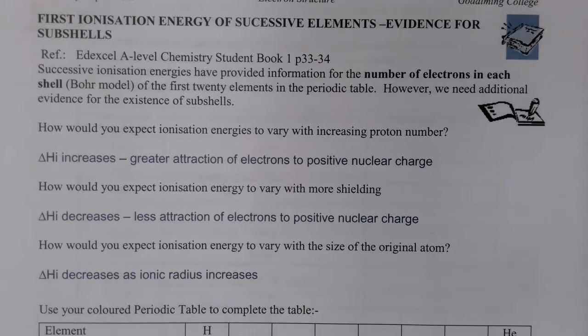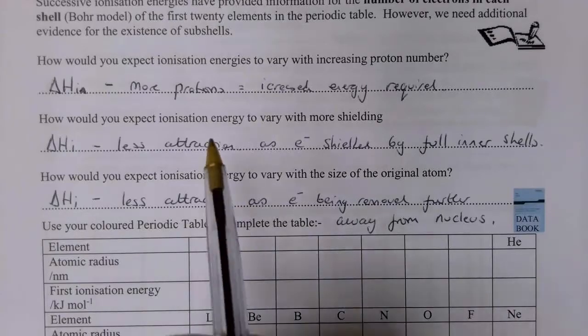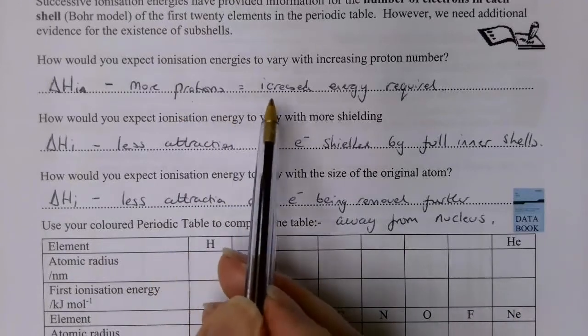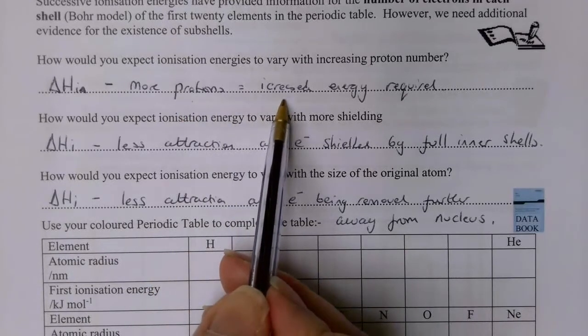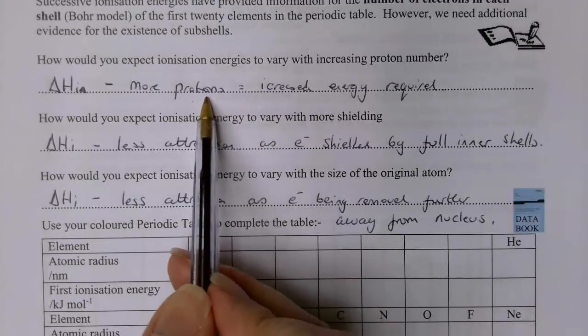Well, as the ionic or the atomic radius increases, then the first ionization energy decreases. Obviously, if you're dealing with an atom, it's atomic radius. If you're dealing with an ion, it's the ionic radius. So as we have more protons, we have an increased energy required to remove the electron because they're held closer and tighter by the nucleus.